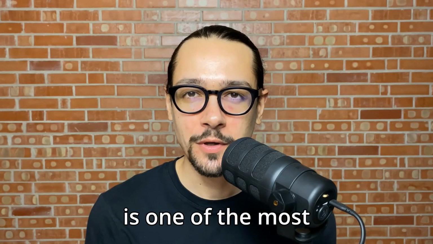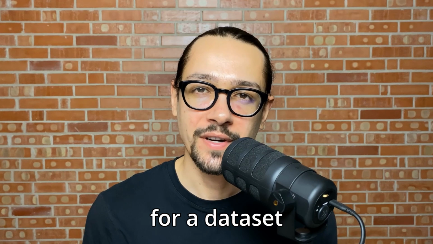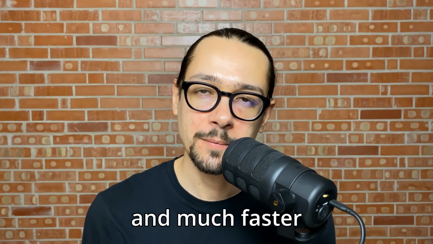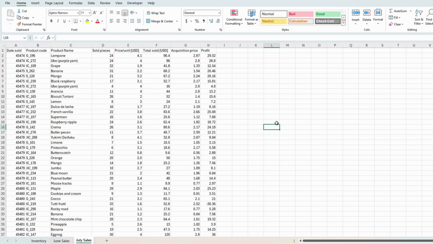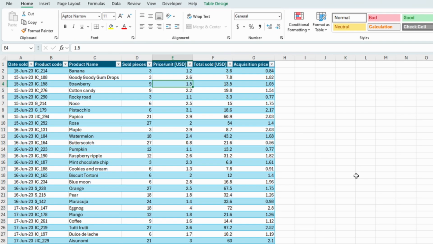Excel tables is one of the most handy features of Excel. It works as a container for a dataset that makes working with data much easier and much faster. Let's check it out. Here is a spreadsheet with a plain dataset, and here is a spreadsheet with an Excel table. At first sight, we already can see some differences.